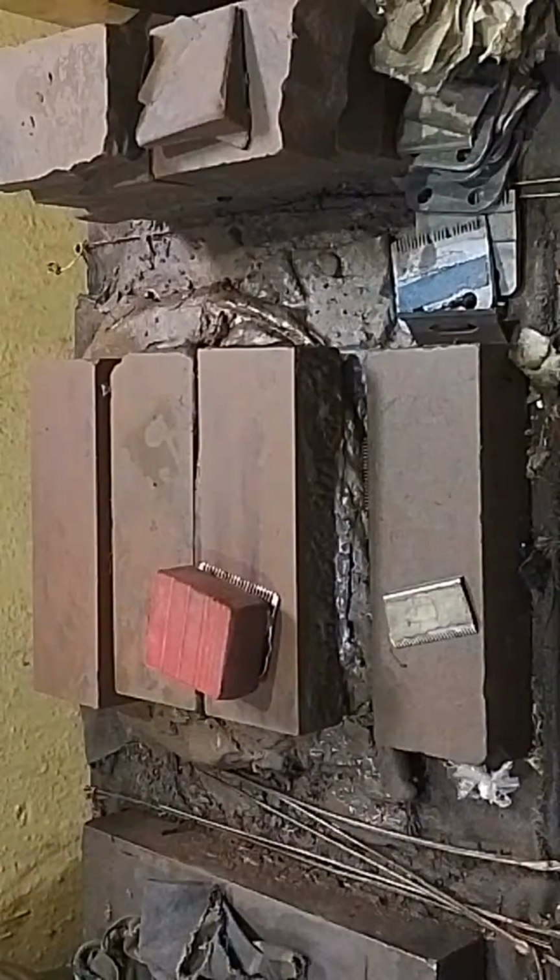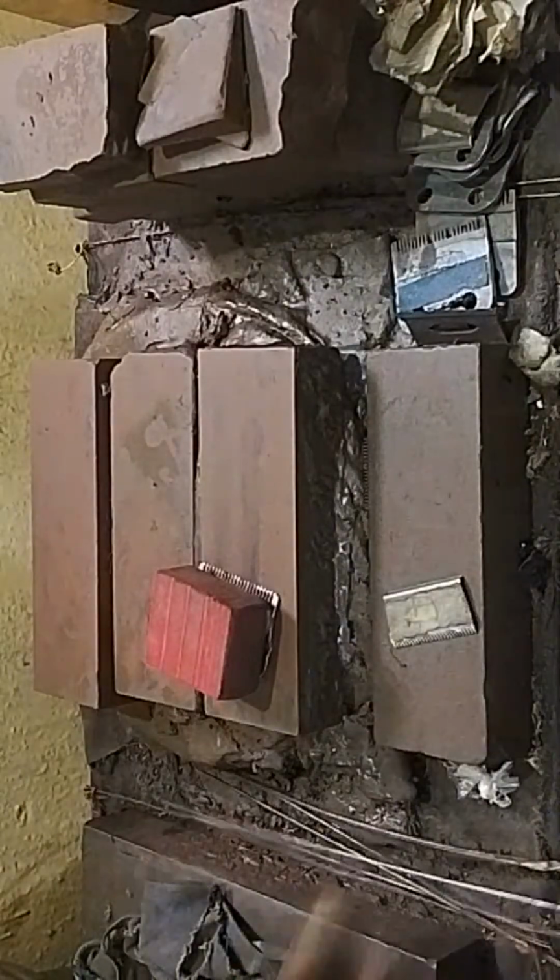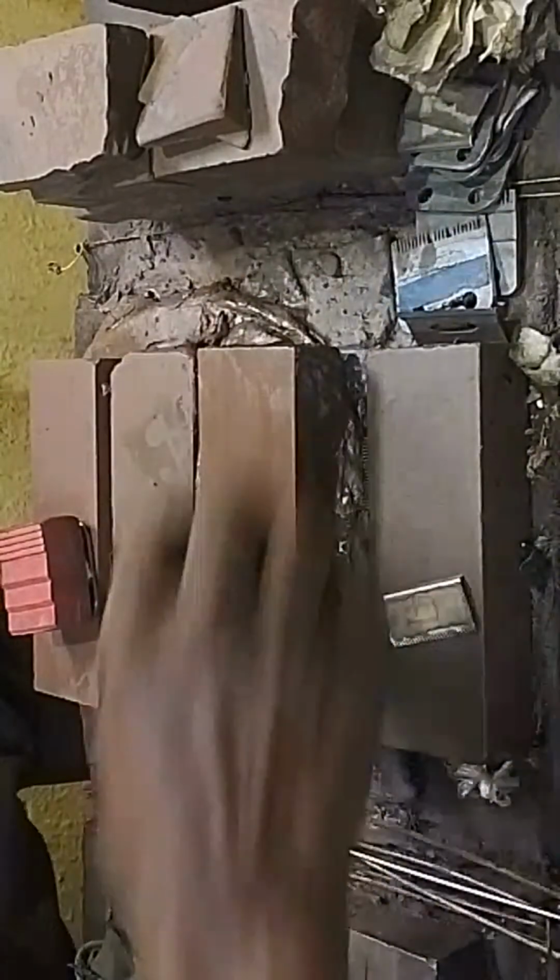So let us go into the sharpening now using the clipper blade holder. Let us use ordinary kerosene. Let us wash the surface first. Let us wash the surface so that the first chemical will be removed.